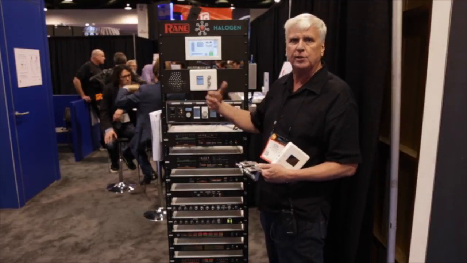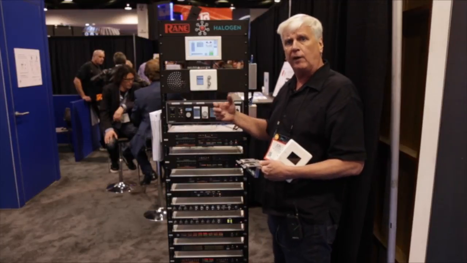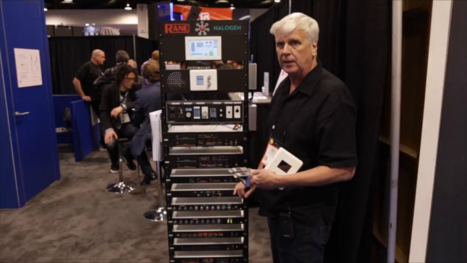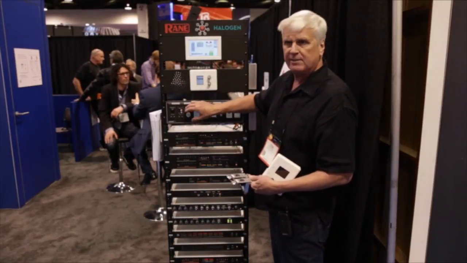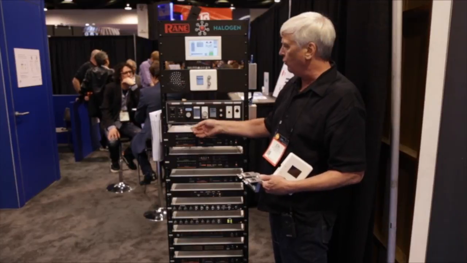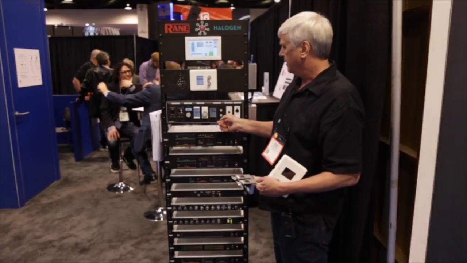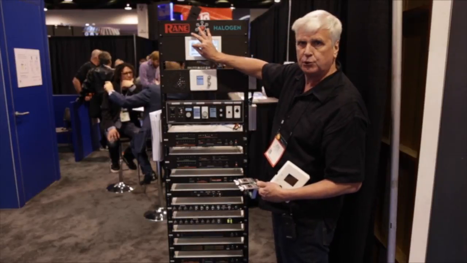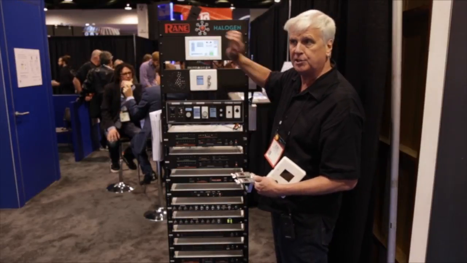And by the way, you can do the design by downloading our Halogen software, and you don't need any hardware to do that. We make various types of controllers as well. We make a simple volume control, a selector with volume, and we also now have a touch screen control. This is called the DR6.